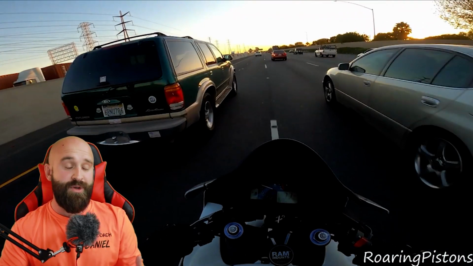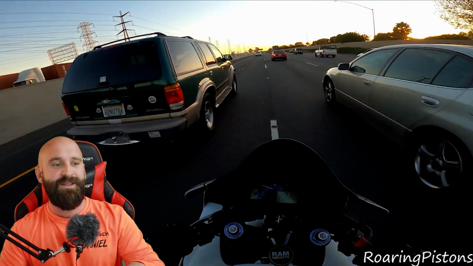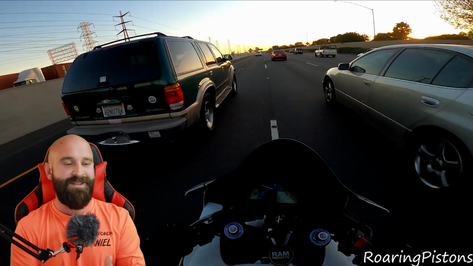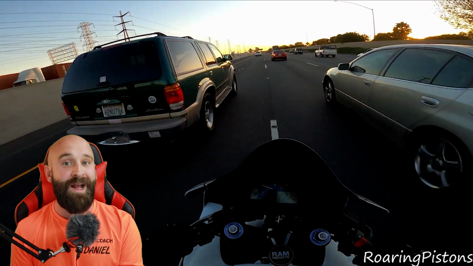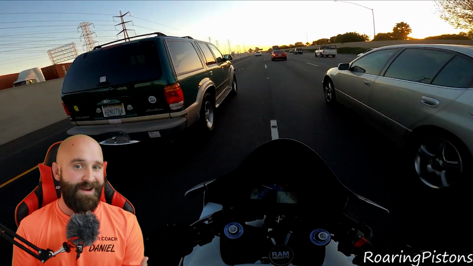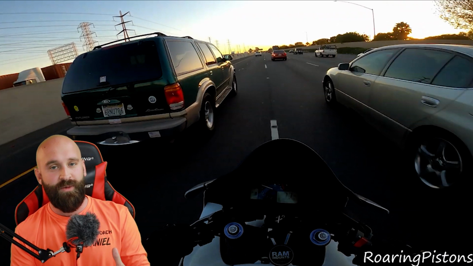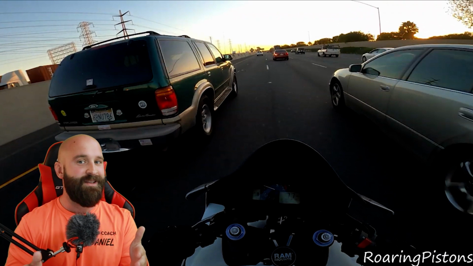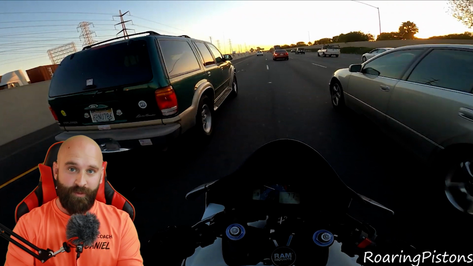I understand it's California, you can lane filter, but in this situation, I definitely wouldn't do it. Remember, just because you can doesn't mean you should. And in this situation, we're just adding more and more hazards to our overall riding experience. It's not a good situation. So right here, he's going to get himself in a position where he can't escape to the left or right. That's what happens when you lane filter.